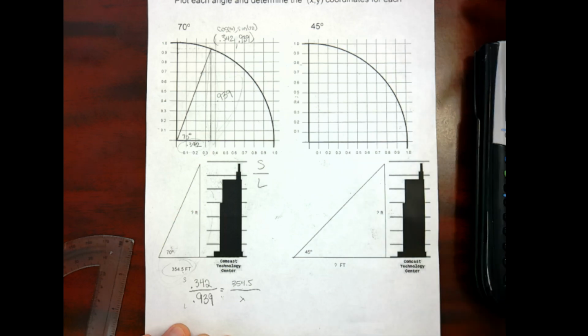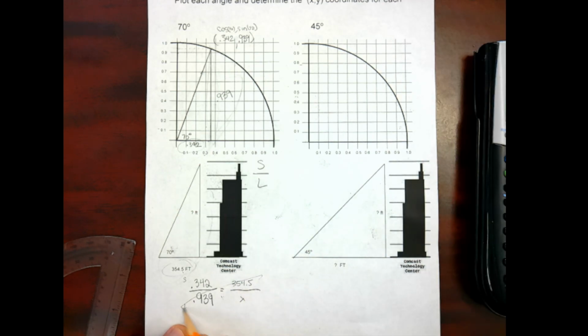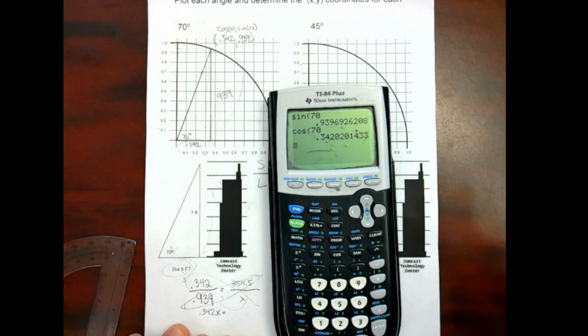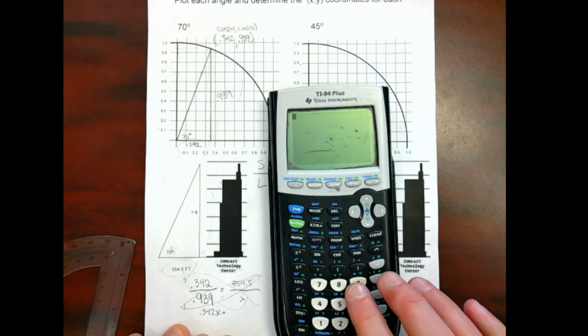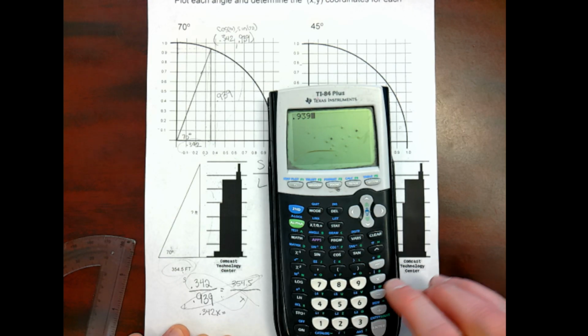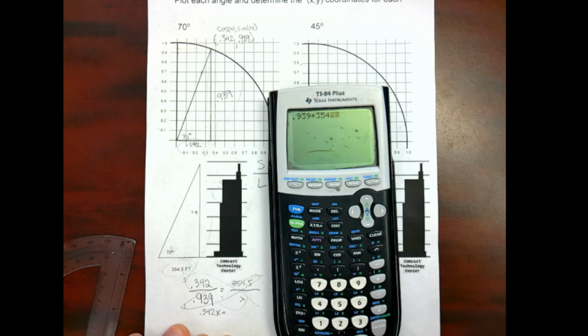After that, I'm going to do a little bit of algebra. I'm going to multiply those guys together, 0.342 by x. So I'm going to have 0.342x equals. Now let's go ahead and multiply 0.939 times 354.5.